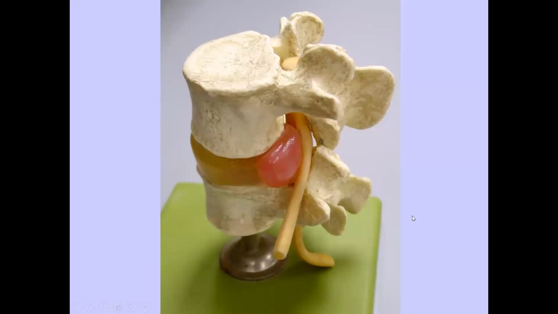This model is life-size. This is a life-size model of the lumbar vertebrae. I guess it's life-size. I can say it's life-size. Anyway, it's the lumbar vertebrae. The vertebrae are about 1.5 inches across here. This area is called the body of the vertebrae.